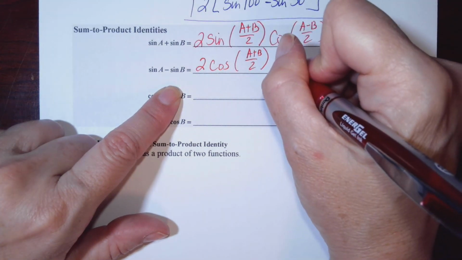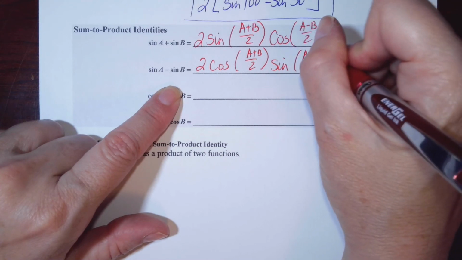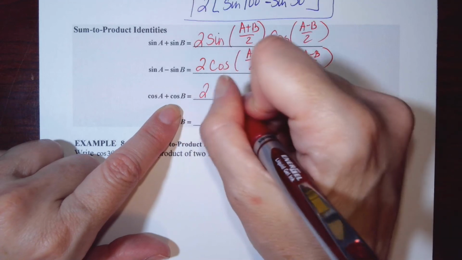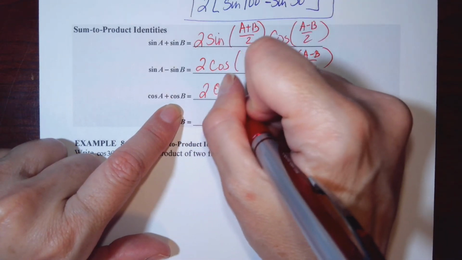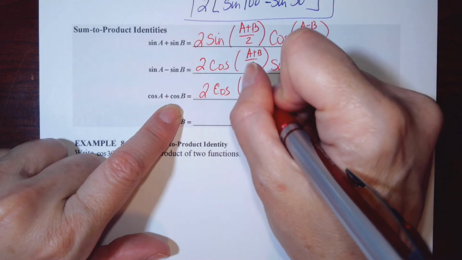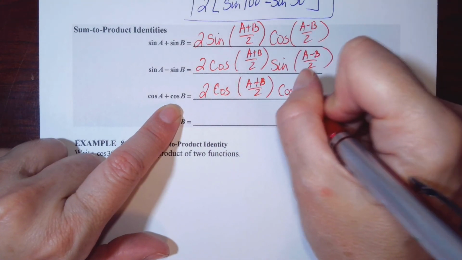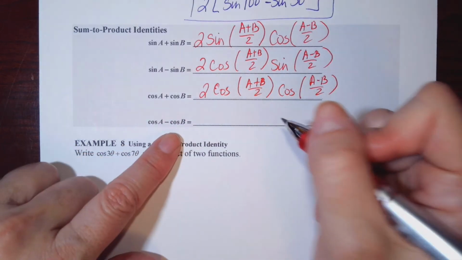Notice that my arguments are A plus B or A minus B over 2. These first 3 just start out as 2 sine or 2 cosine. You don't have to memorize. You do get to use your identity sheet, but you do have to pay attention.